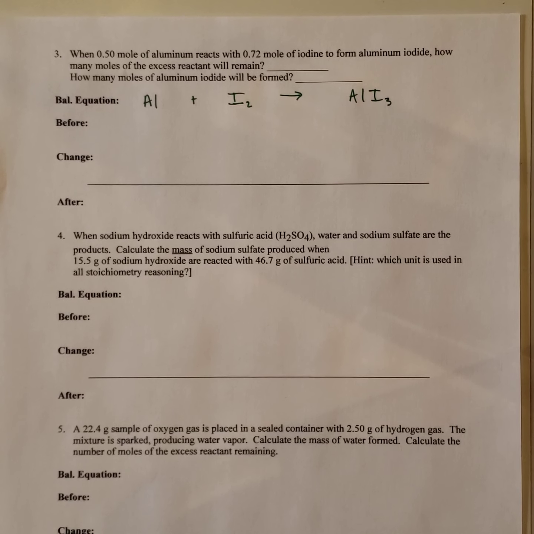When 0.5 moles of aluminum reacts with 0.72 moles of iodine to form aluminum iodide, how many moles of the excess reactant will remain? How many moles of aluminum iodide will be formed?